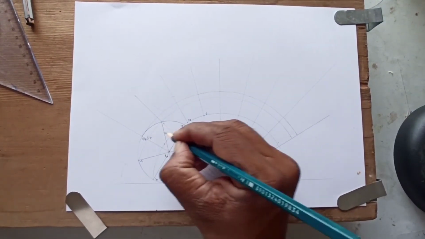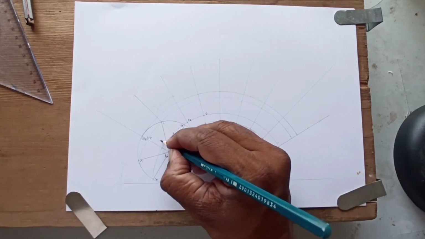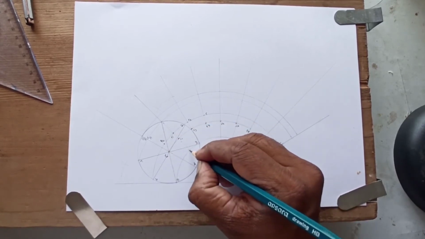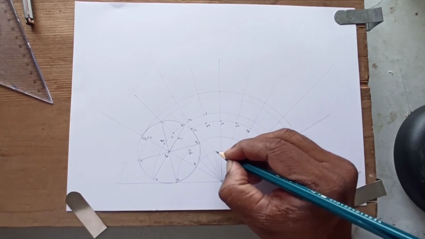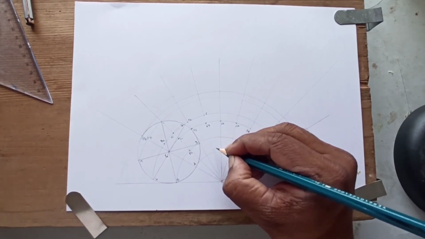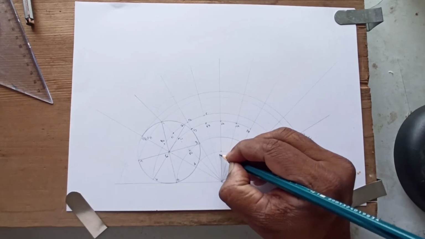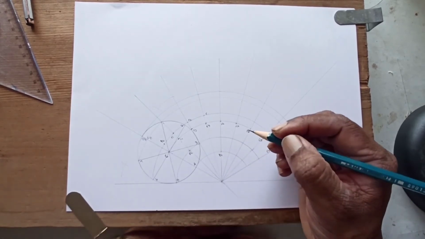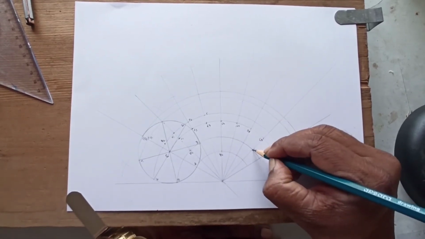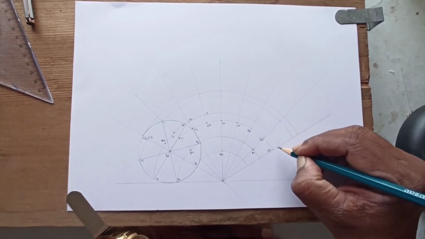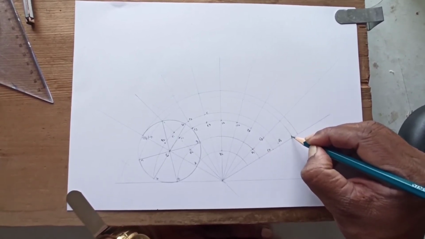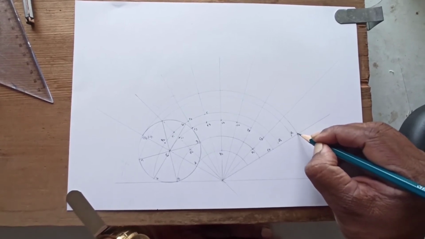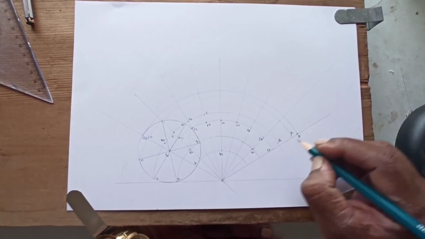This is P1, P2, P3, P4 is this, P5 is this, P6, this is P7, P8 is here.